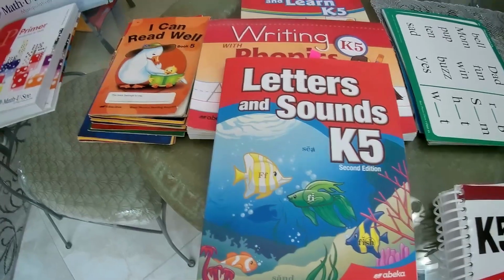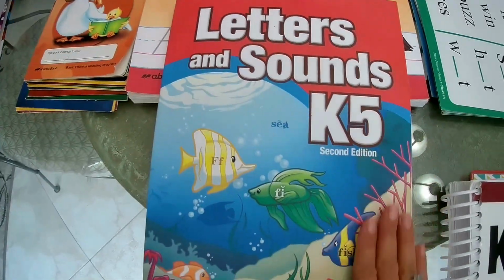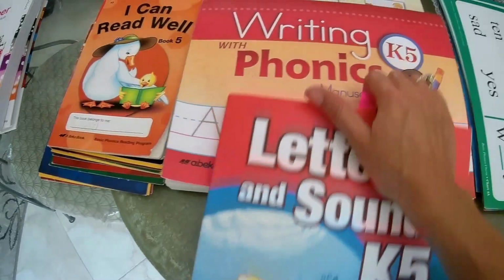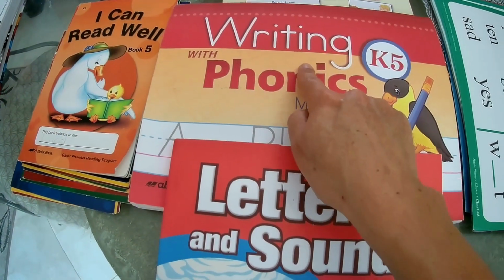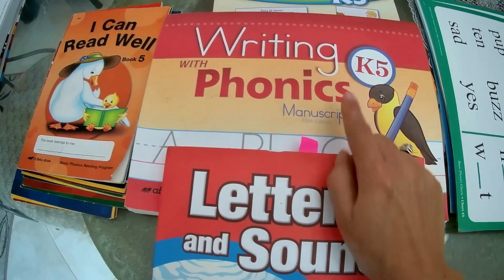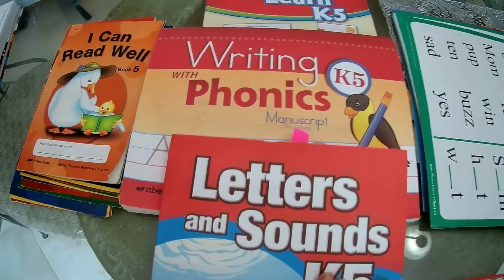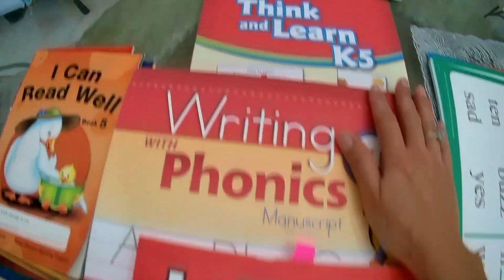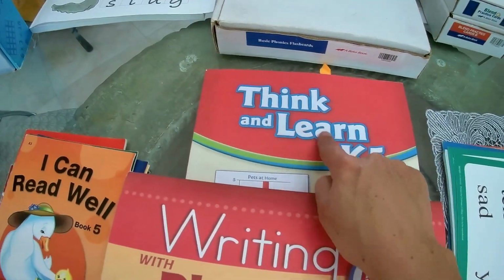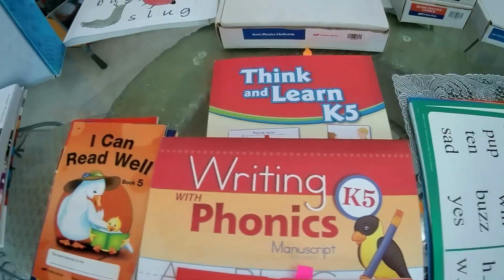All right, then we use Letters and Sounds K5. It comes with the child kit. For writing with phonics, we use Manuscript K5. They also have the cursive version if that's what you want to do. We transition into learning cursive in 3rd grade. And then there's Think and Learn K5, which is basically a critical thinking little book.